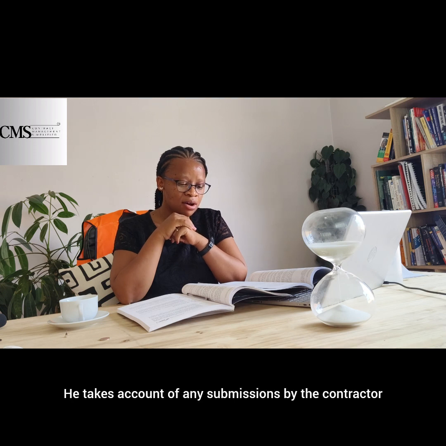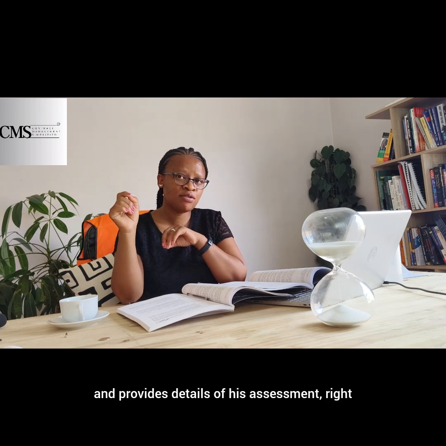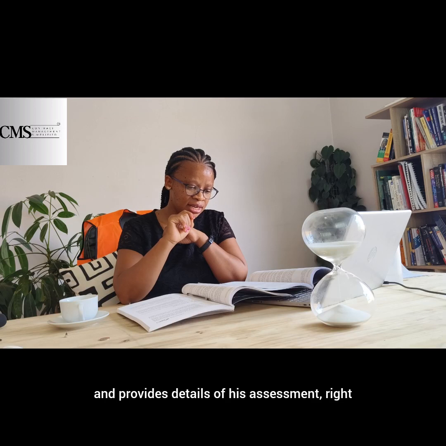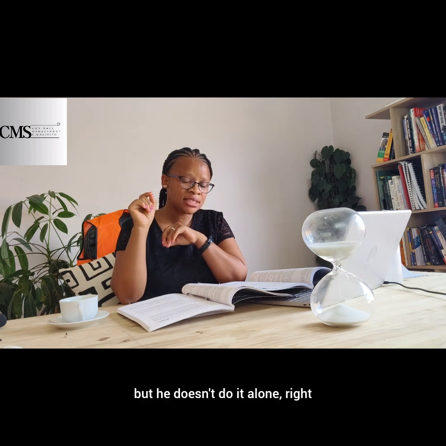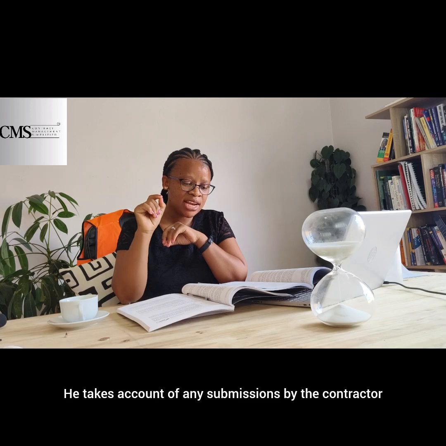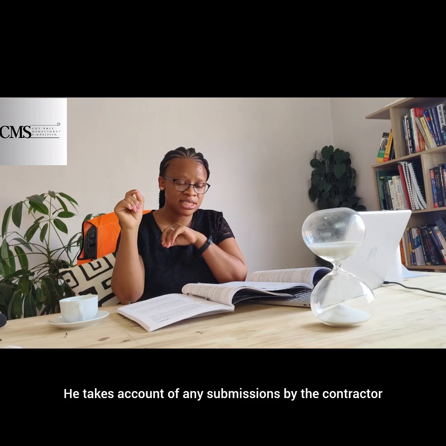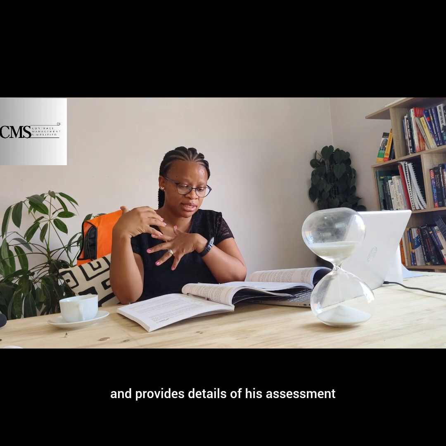He takes account of any submissions by the contractor and provides details of his assessment, right? So the responsibility to do the assessment of the amount due rests with the project manager, but he doesn't do it alone, right? He takes account of any submissions by the contractor and provides details of his assessment.